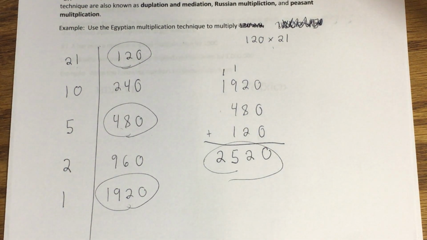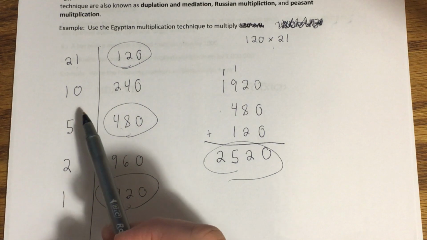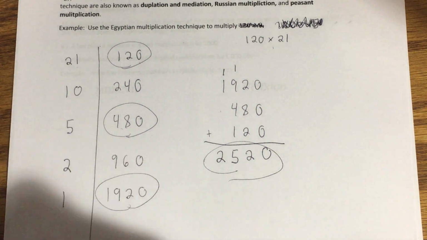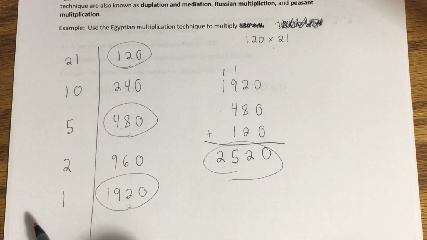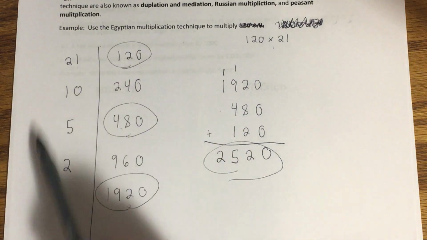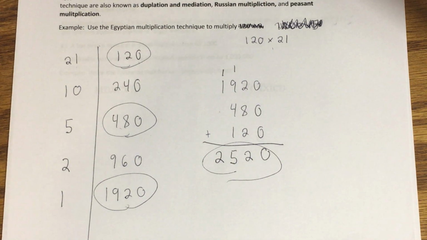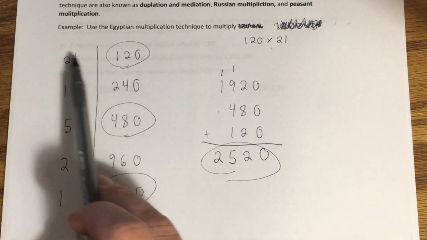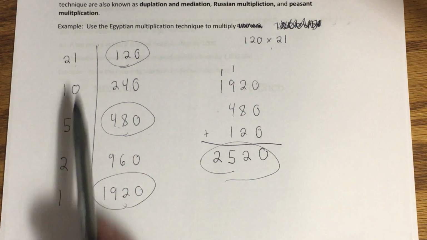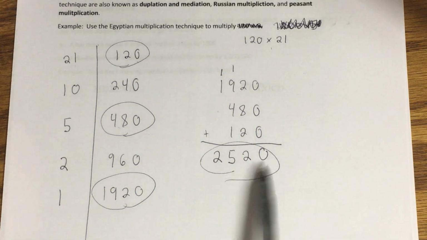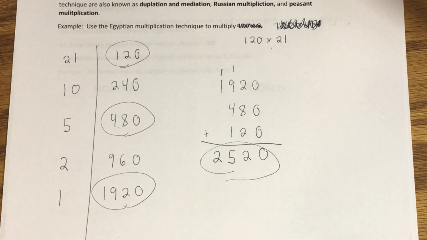It seems like an incredibly bizarre way to do multiplication, and it seems like it would be inexact also, since it appears that I'm not using exact answers here. When I took half of 21, I didn't write 10.5, I wrote 10, right? Yet, this will always give you a correct answer to whatever multiplication problem you're doing it on. Even if I switched the columns, if I put 120 here and took half of that, and put 21 over here and doubled that, and did the same process, I would still get 2,520.